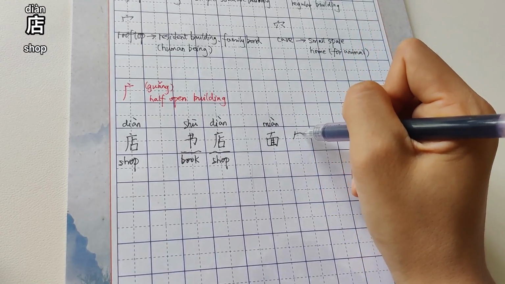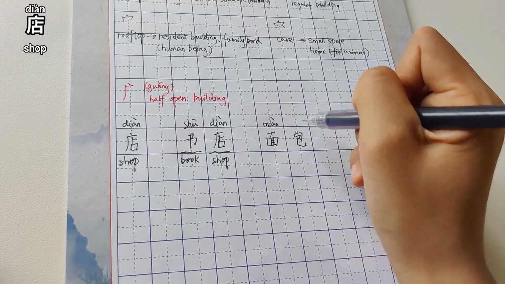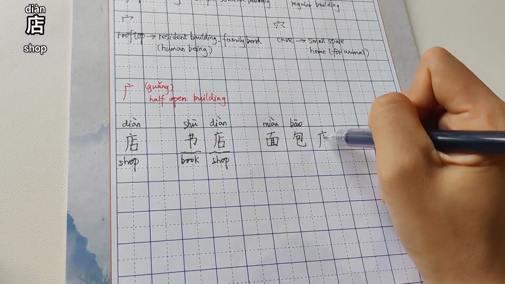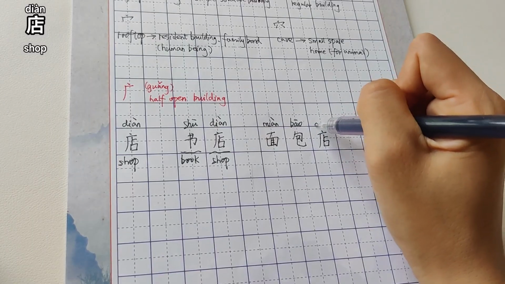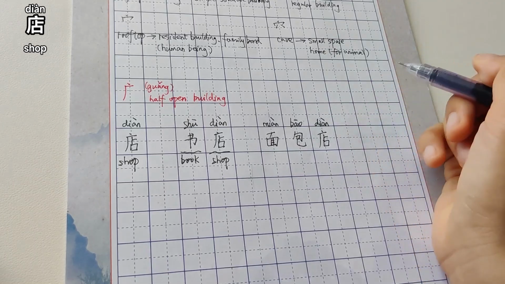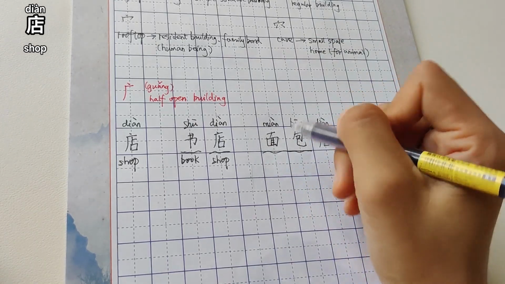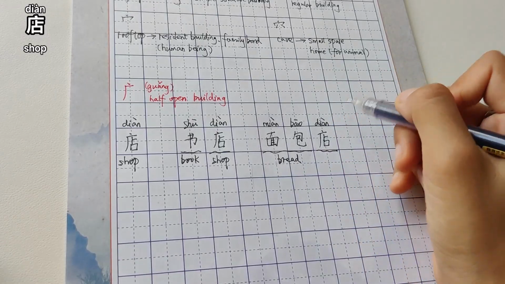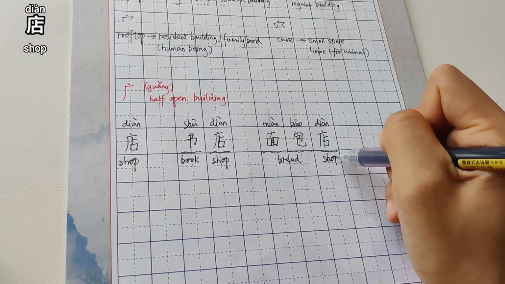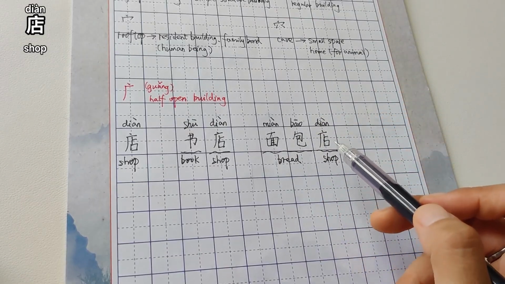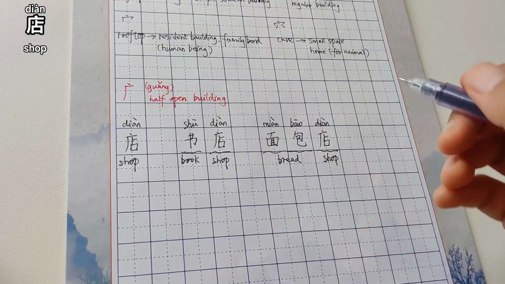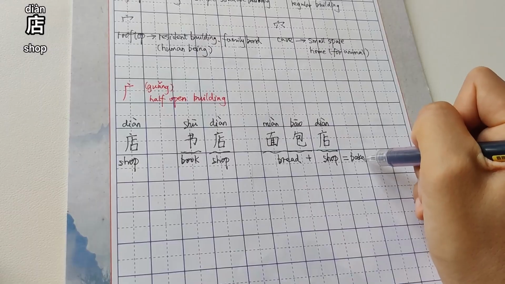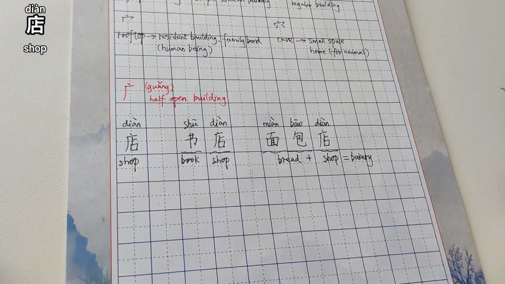面包店. 面包 is bread. 店 is the shop. So, 面包店, the bread shop, make bakery. Very easy.